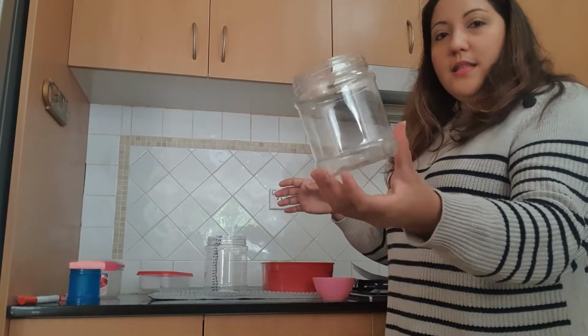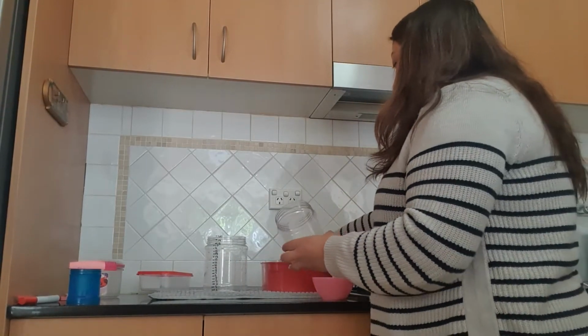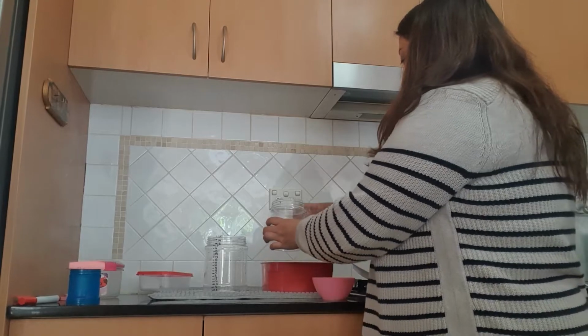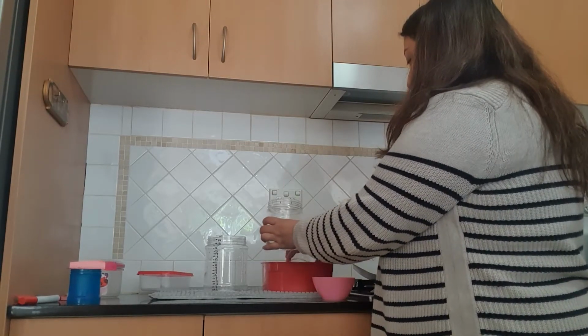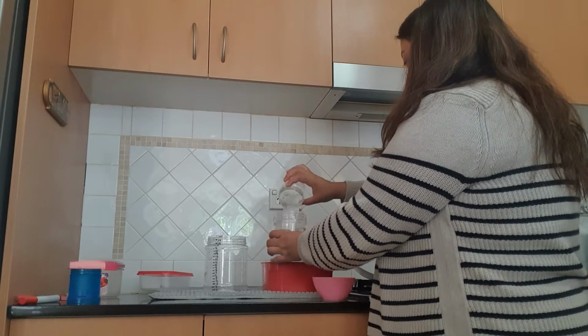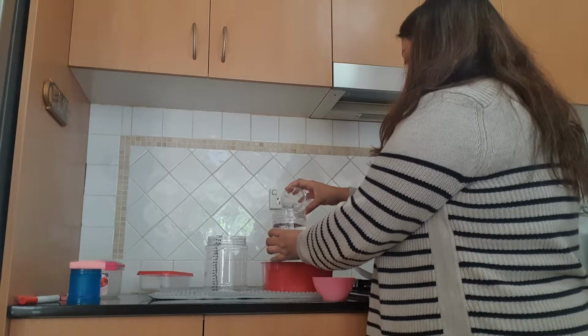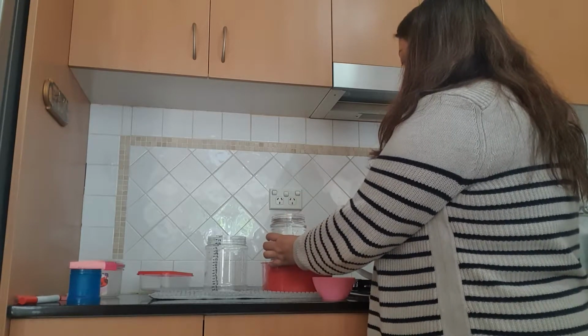Then my next container I'm going to measure is this cylinder one here. So I'm going to fill it up to the very top.